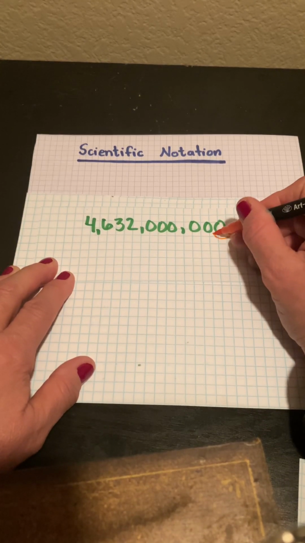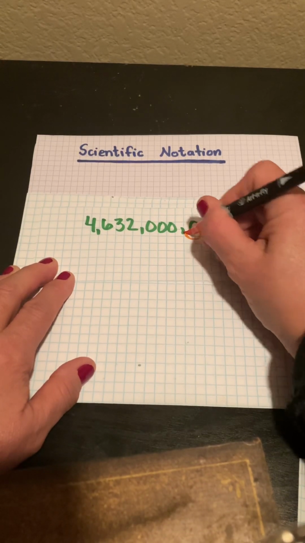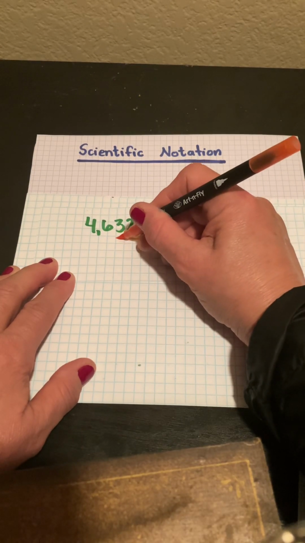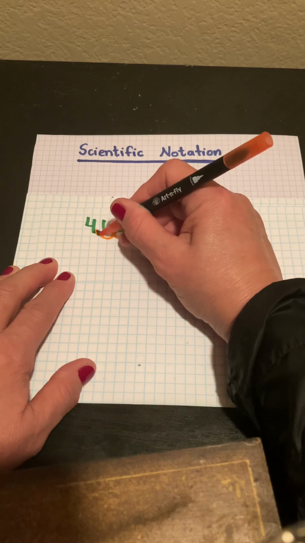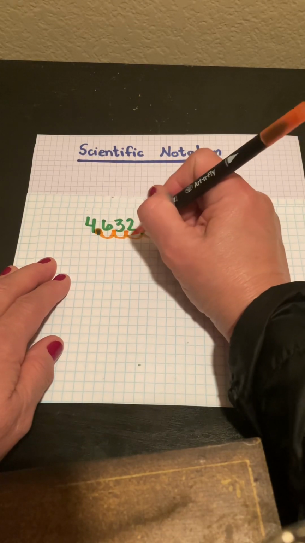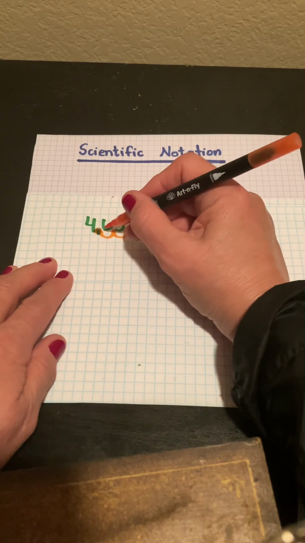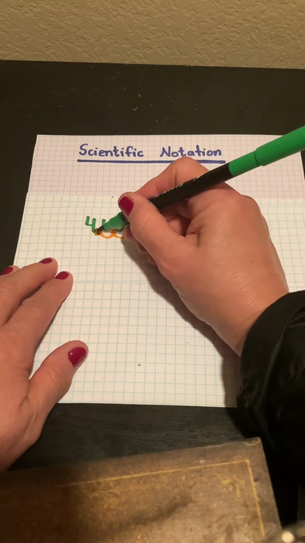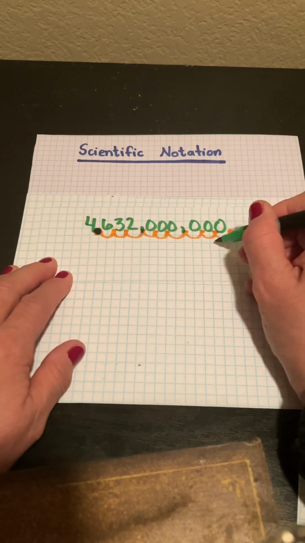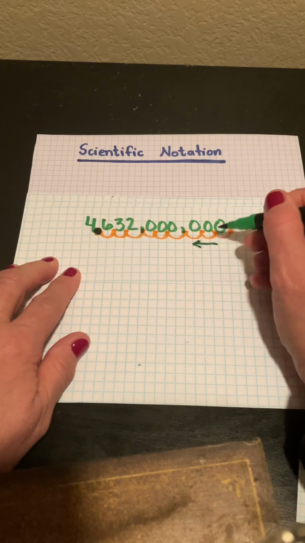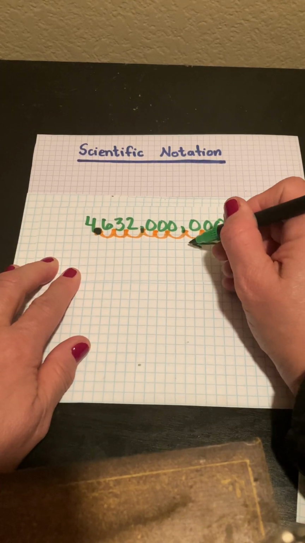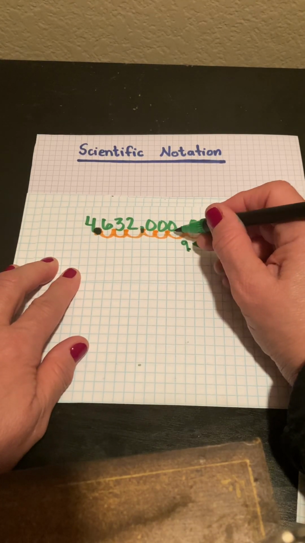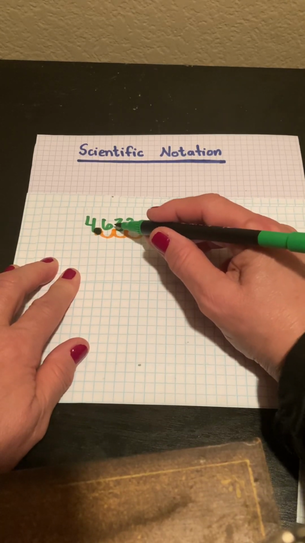So let's begin. 1, 2, 3, 4, 5, 6, 7, 8, and 9. We are going to be here at the very last digit on the left, and we are going to put the decimal right here to the right of the number. So we move the decimal in that direction, and we move it 9 places. Remember, 1, 2, 3, 4, 5, 6, 7, 8, 9.